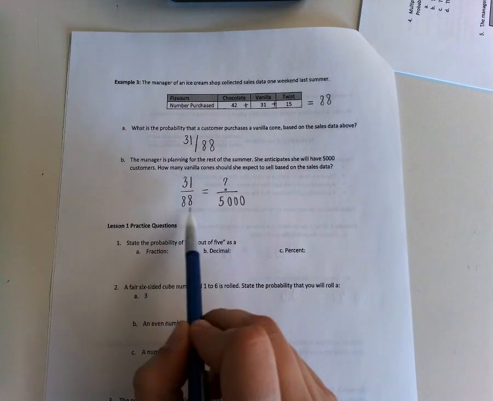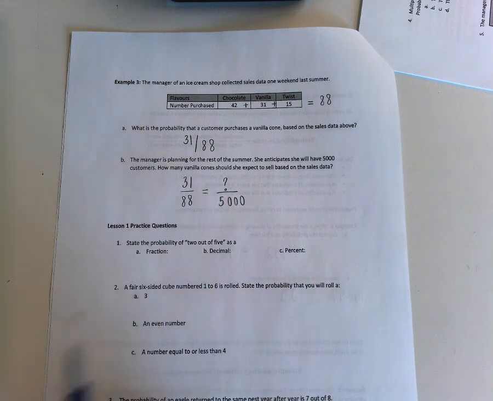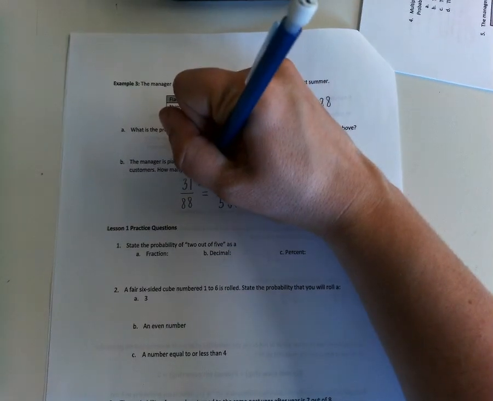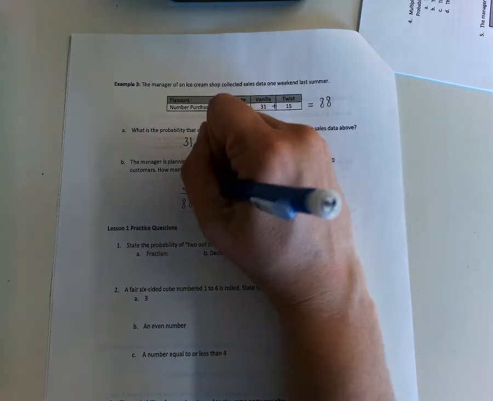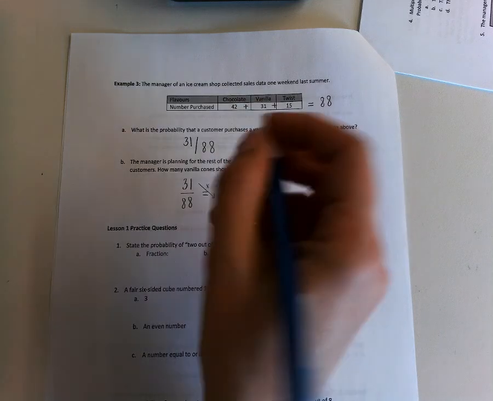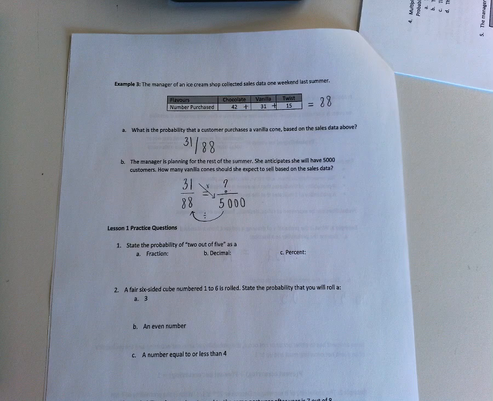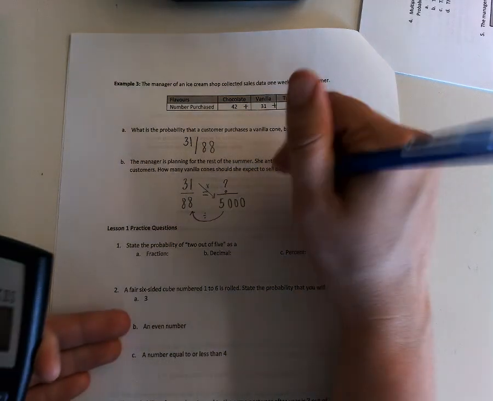Now this may look familiar. We can use cross multiply and divide to solve for this unknown. So I'm going to multiply 31 times 5,000, and then divide by 88.